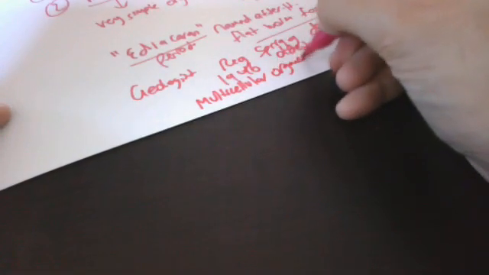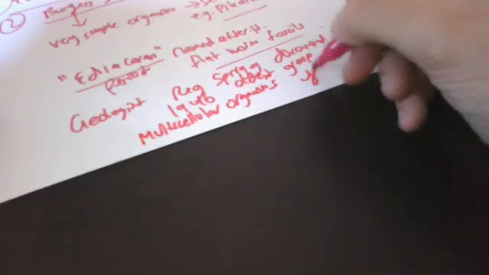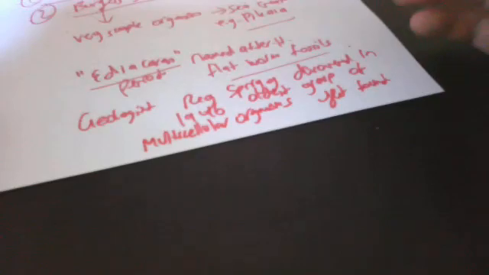Multicellular means contains a lot of cells. Examples include us humans and other animals. So that's why it's a significant site in South Australia. The oldest group of multicellular organisms are believed to live there.